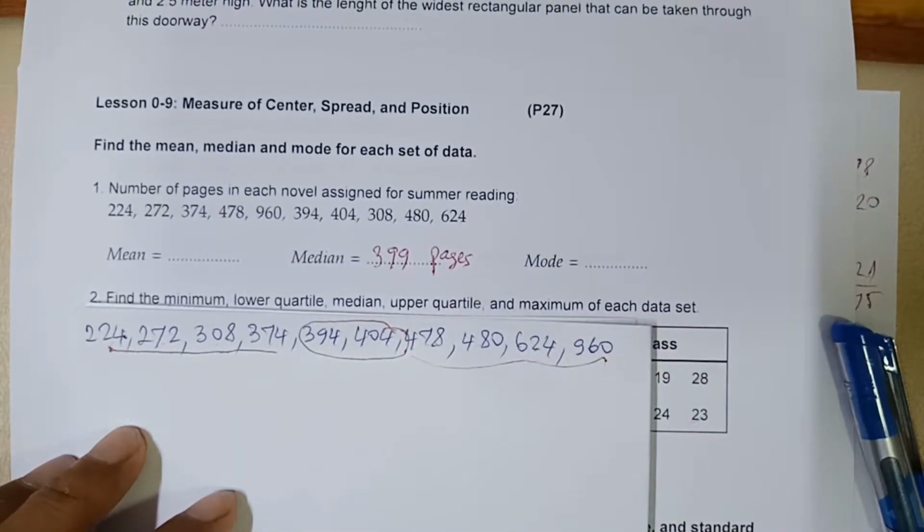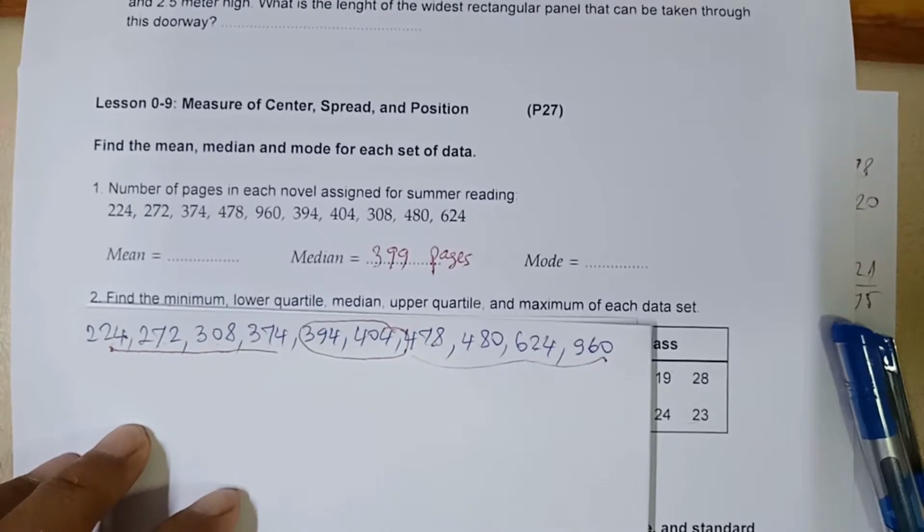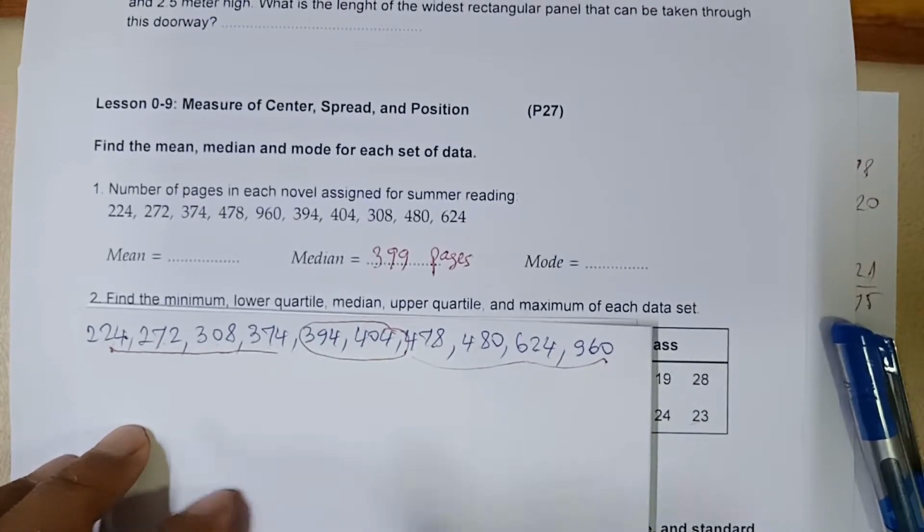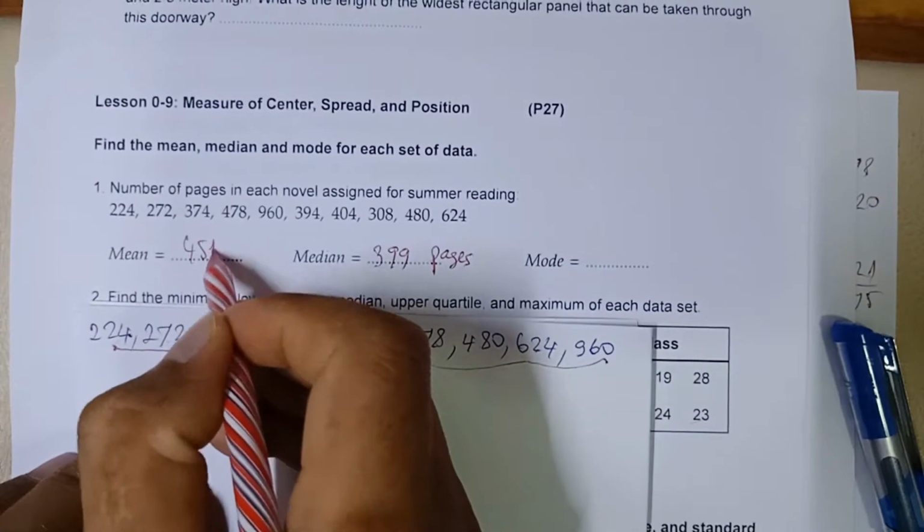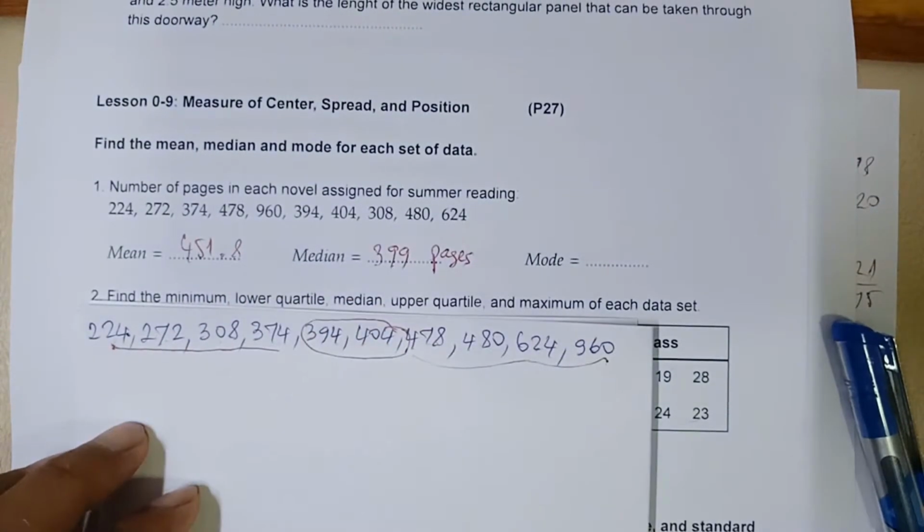Now for the mean, let me give you the answer for the mean as well, which is 451.8. That's for the mean.